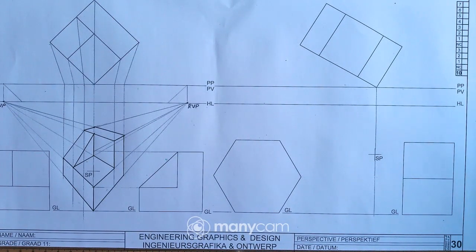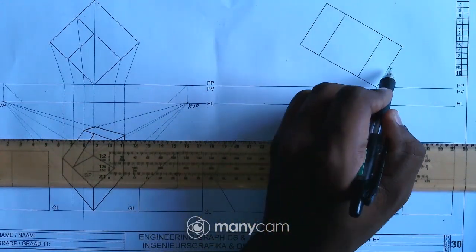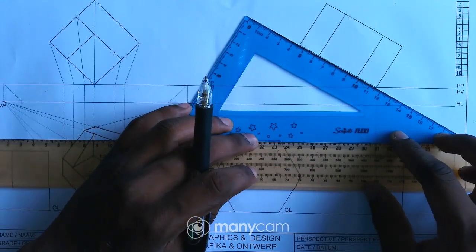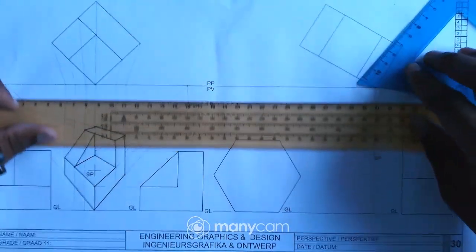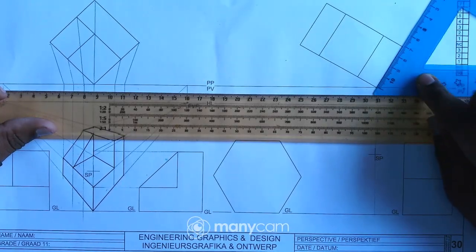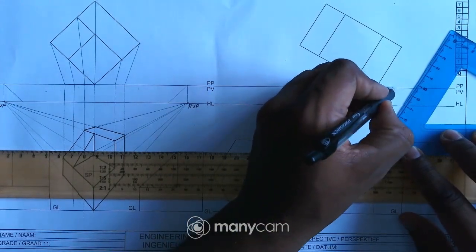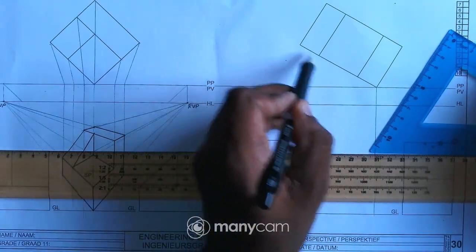So remember, step number one, I have to check the angles there. So this angle there, it's 30, as you can see. This is my 30 by 60 set square. And then this side, it's 60. So it means that this angle is 30 degrees, this one is 60. I have to draw a parallel line to this one.